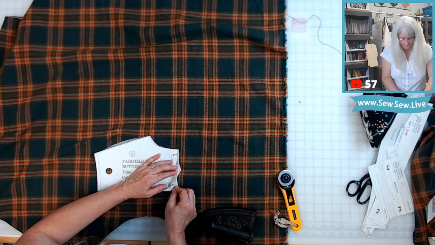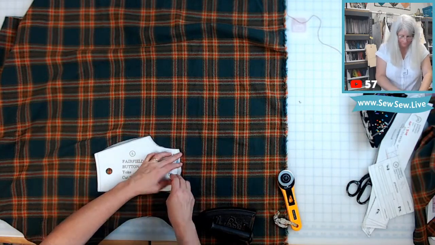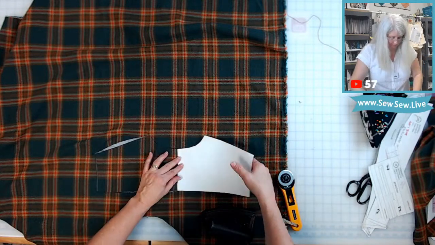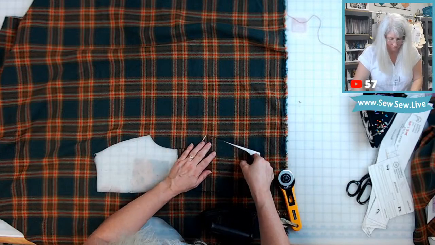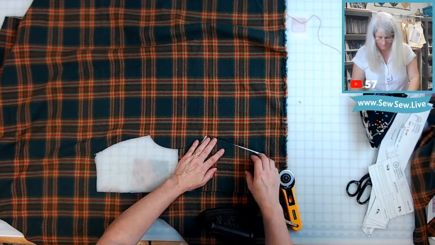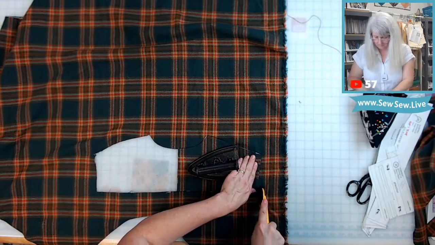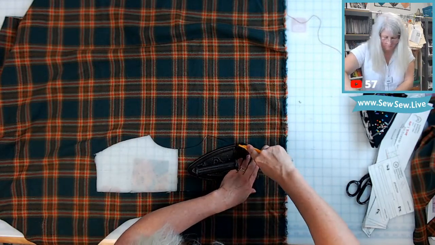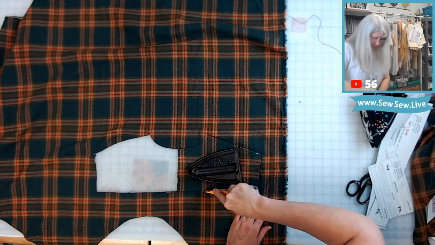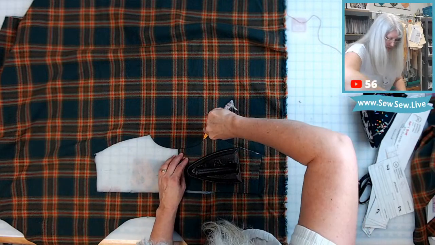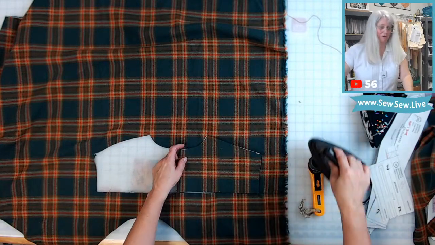Oh no. These pins are not the best for this. They keep bending. All right, sorry. There we go, like that. Oh, well, that'll make your plaid off doing that. I just spent so much time getting this symmetrical, and this is on the inside of the garment.